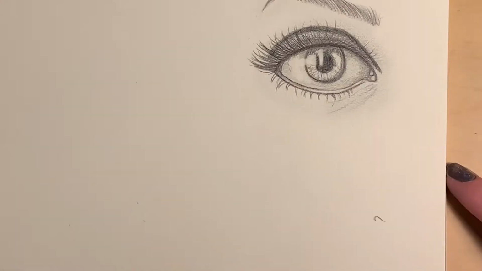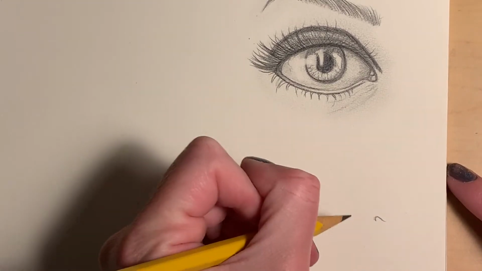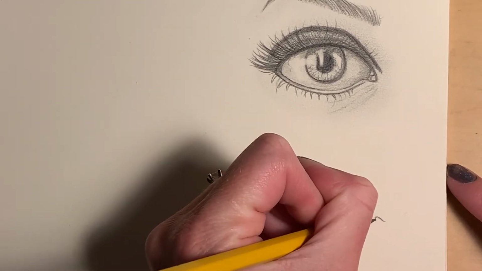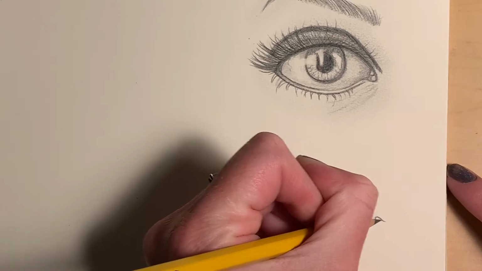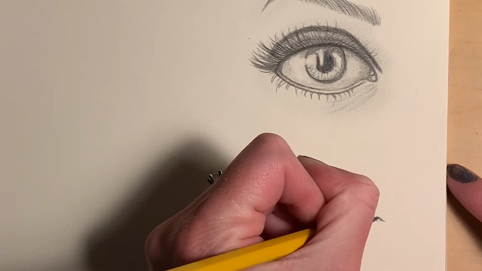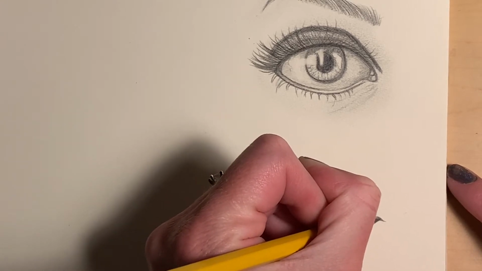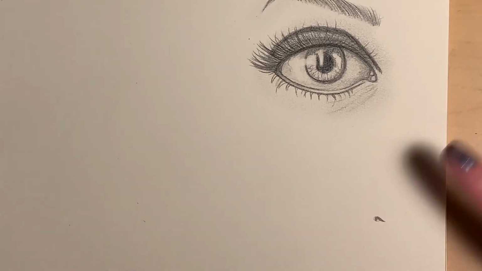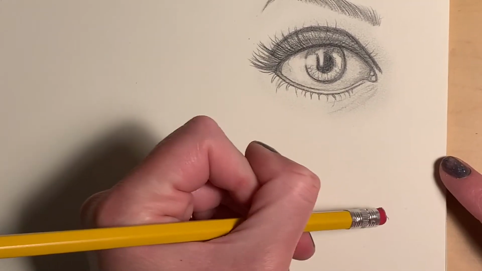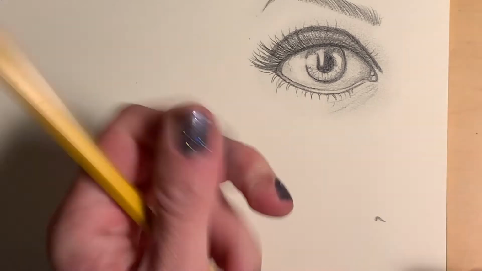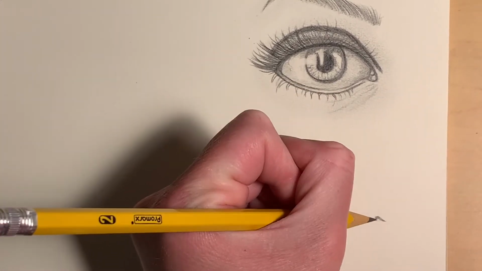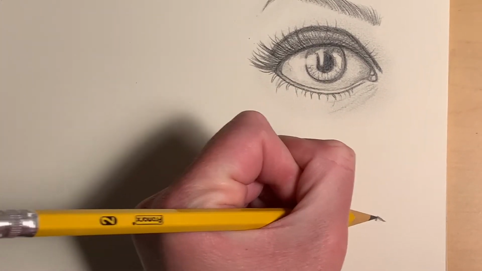Let me zoom in so you can see what I'm doing here. Up and over and down. Just a little curve, a little hook. And then it's going to darken up like so. All right. So there is the first nostril.